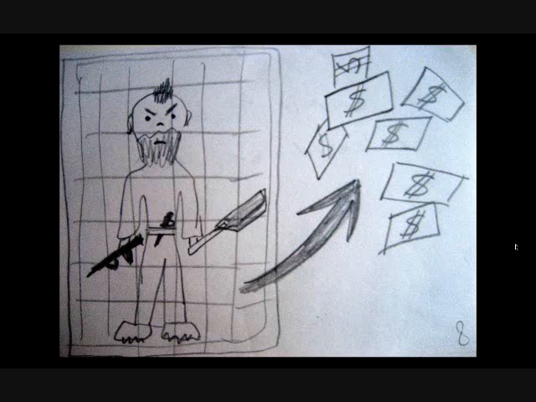I like how the criminal in jail has a whole bunch of weapons. Would you either put them in jail like that or release them with those weapons? Well, with lots of money, I guess. It's great. This is a very good picture.